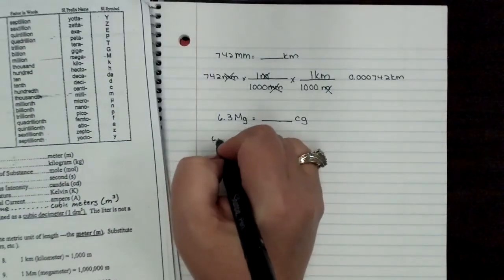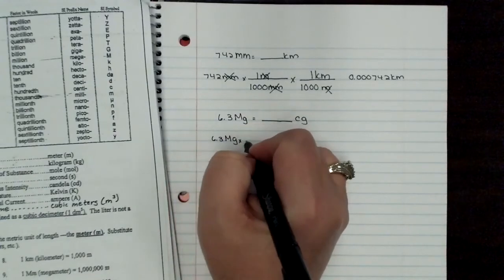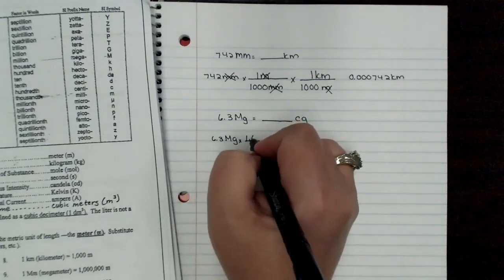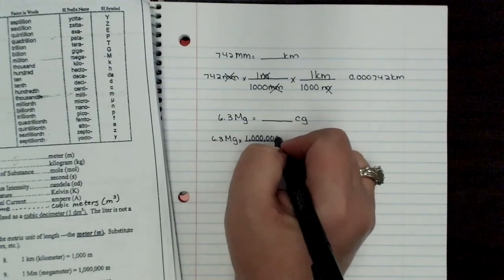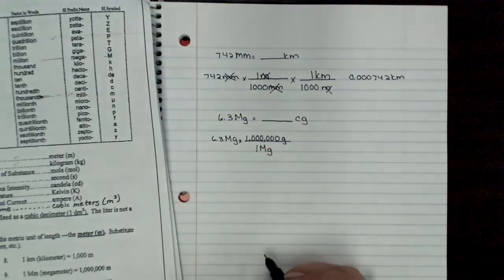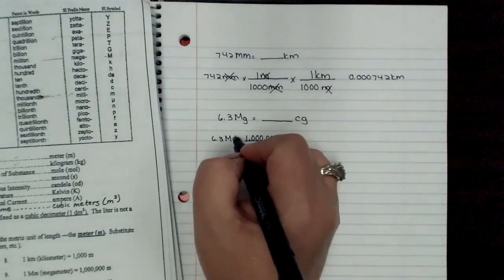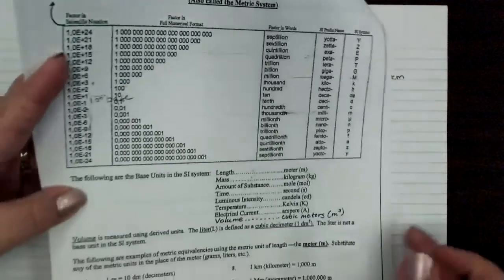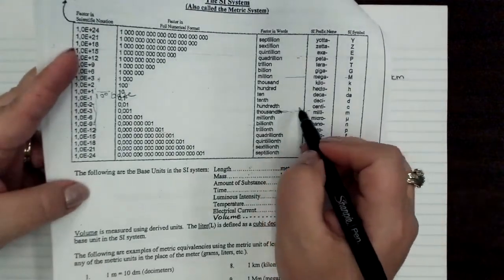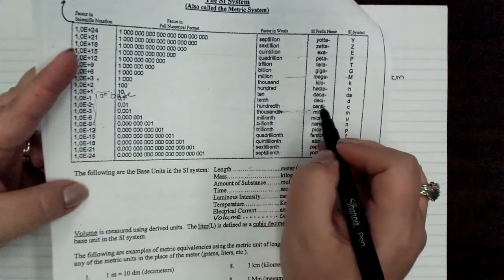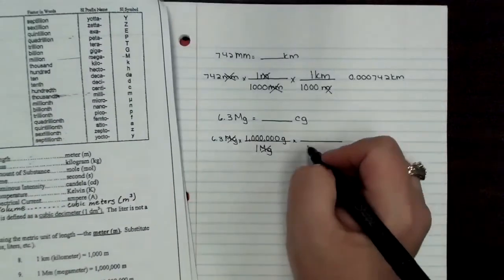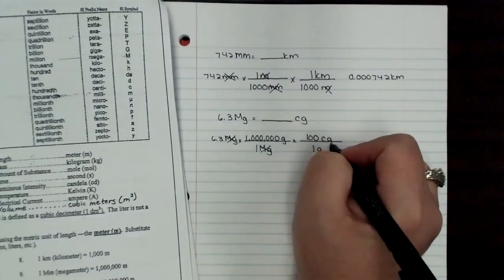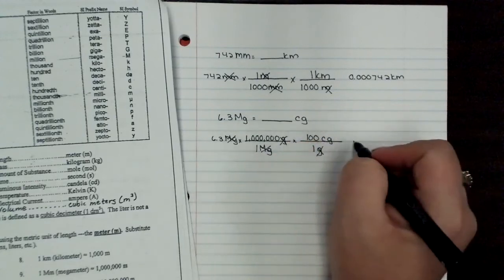So I'm going to come down here and say 6.3 megagrams. And I know that in 1 megagram, there is 1,000,000 grams. Okay, so now I can cancel out my megagrams. But I can't stop because now I've got to go to centigrams. Right here, I see that centi is 100. That means that it takes 100 centigrams to equal a gram. So I'm going to say in 1 gram, there's 100 centigrams. So now grams can cancel out.